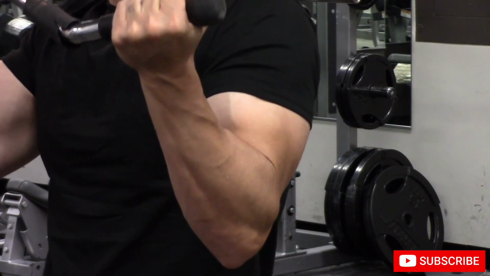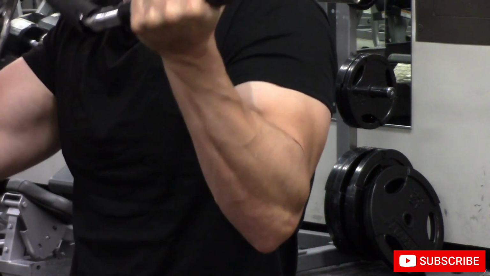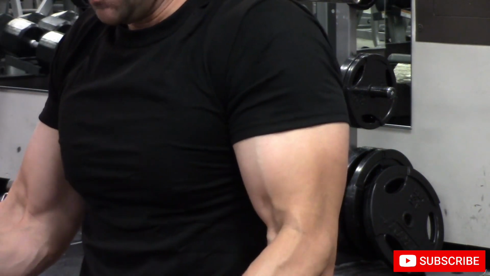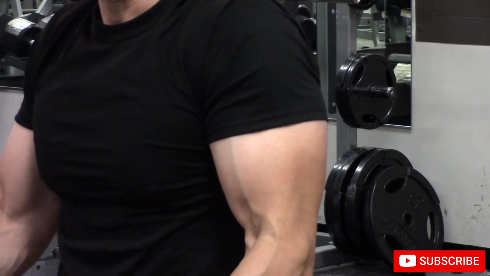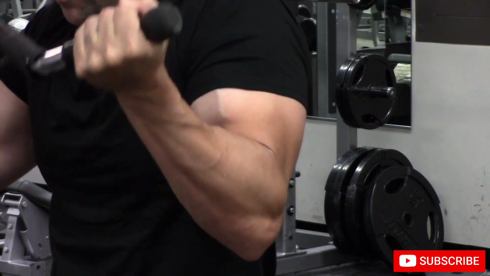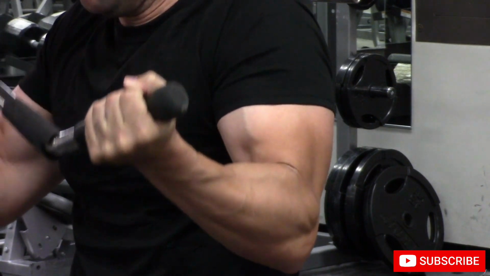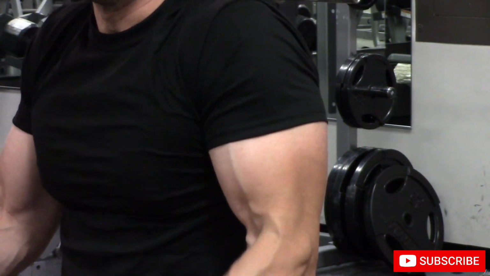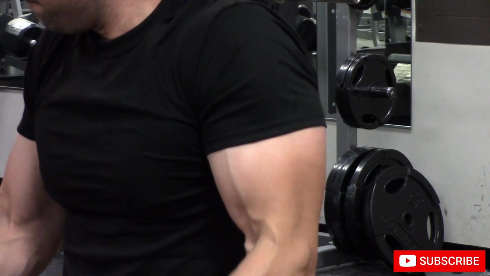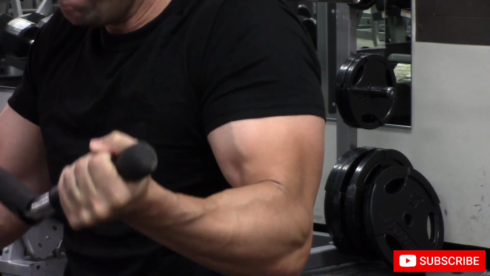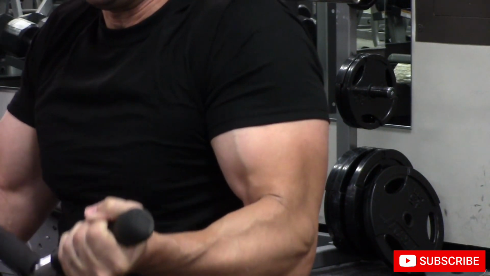I noticed that because I'm standing slightly behind where the pulley is in the cable system, it allows me to get a nice flex of the bicep throughout the whole motion. So even at the top, there's still a lot of tension on that bicep, and that helps it to develop. It also helps with the peak of the bicep, which we'll go over in a different video. 3, 2, 1, up. This is not in slow motion.